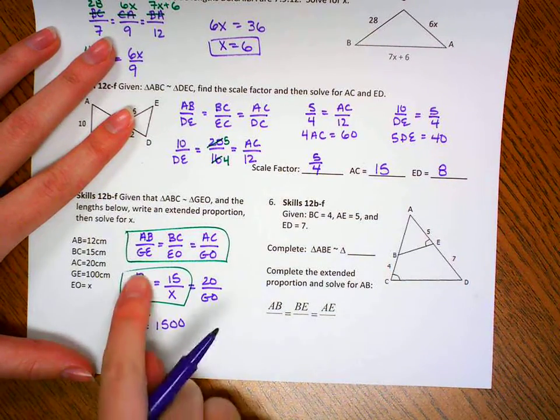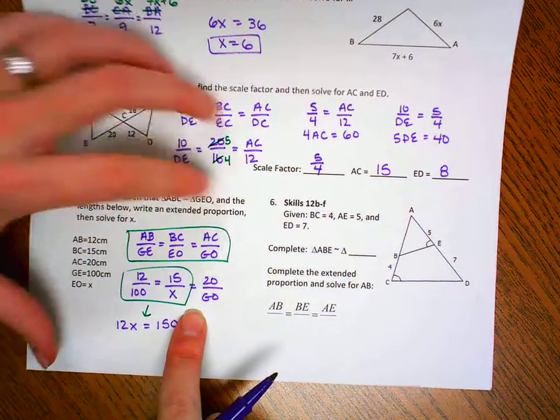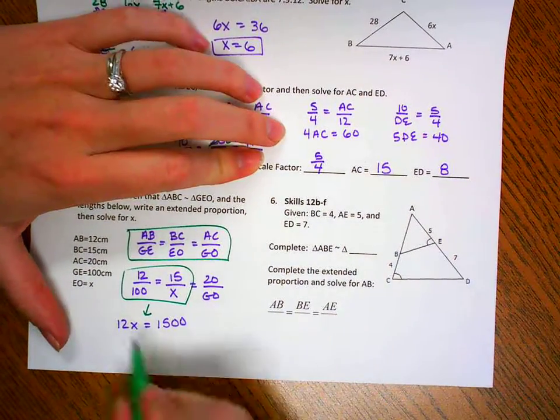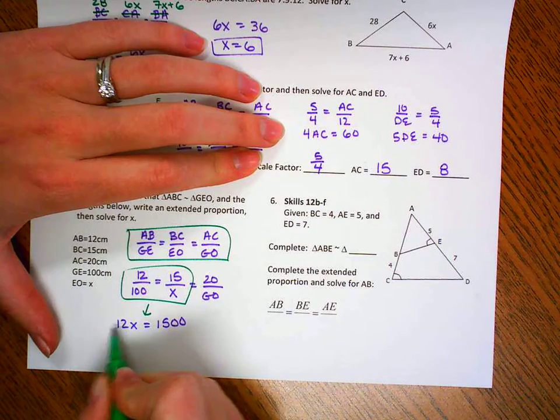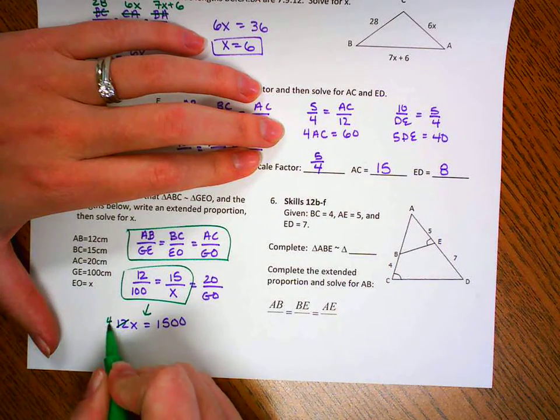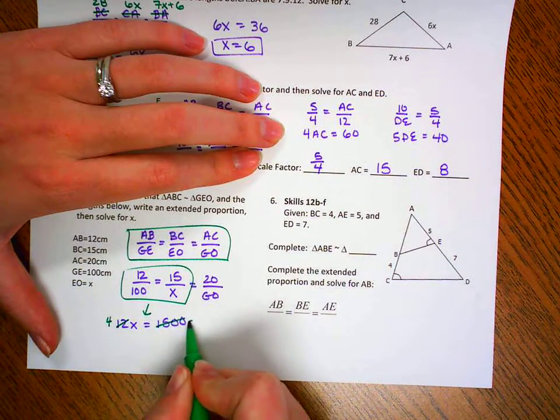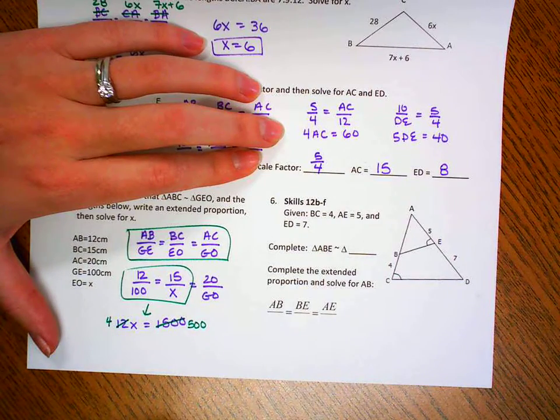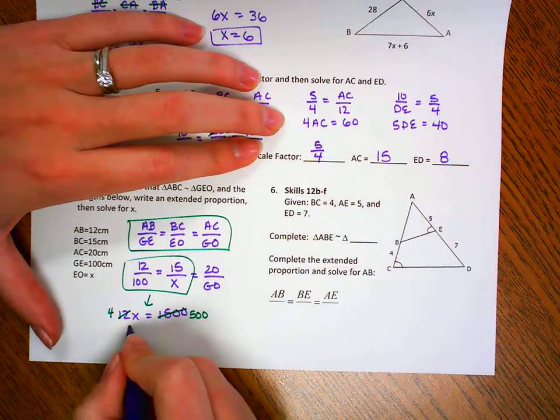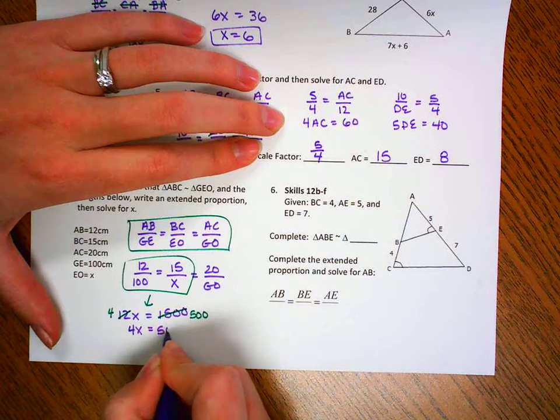Now, I could have simplified this first. That would have made things a lot easier, but we're just going to simplify by hand now. I'm going to divide both of these sides by 3. If I divide this by 3, I get 4. If I divide this by 3, I'm going to get 500. So now I have 4x equals 500. It's getting a lot nicer already.